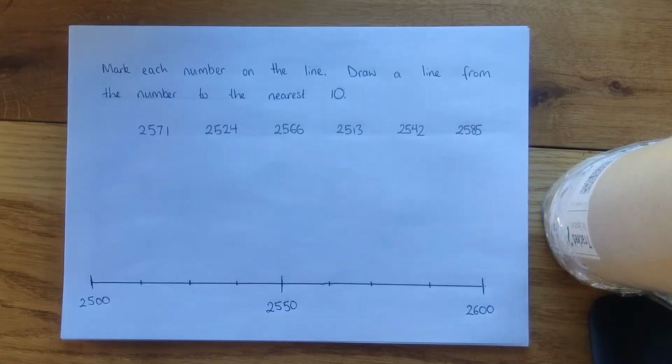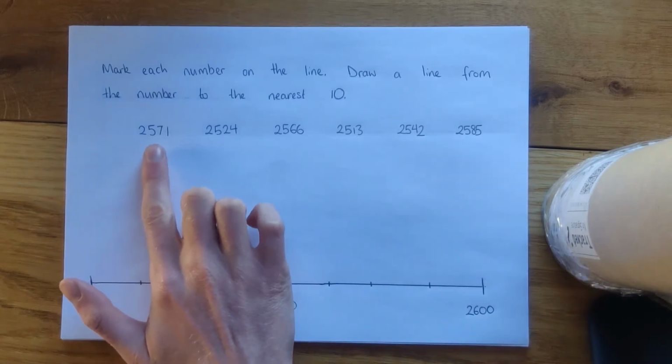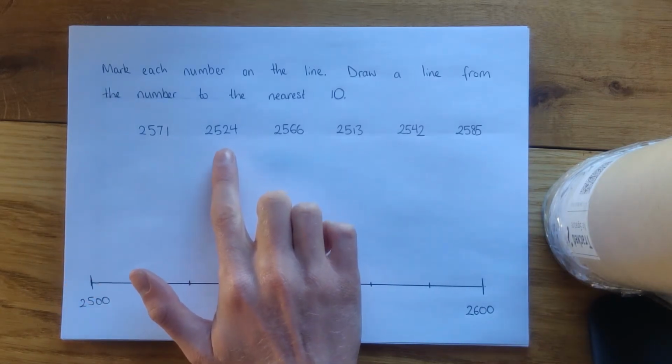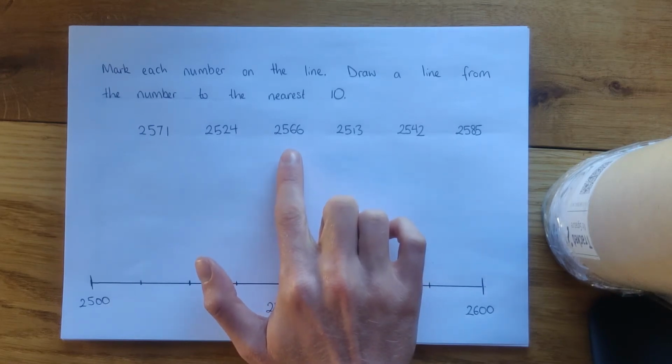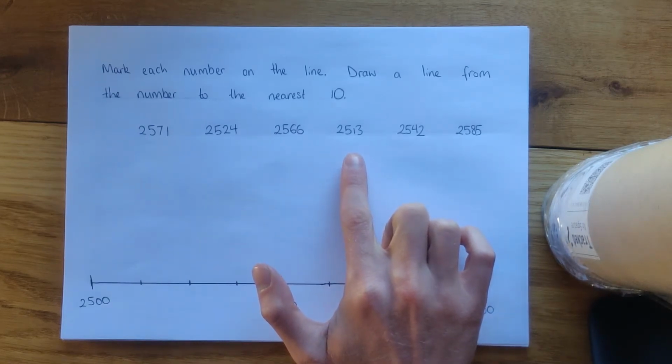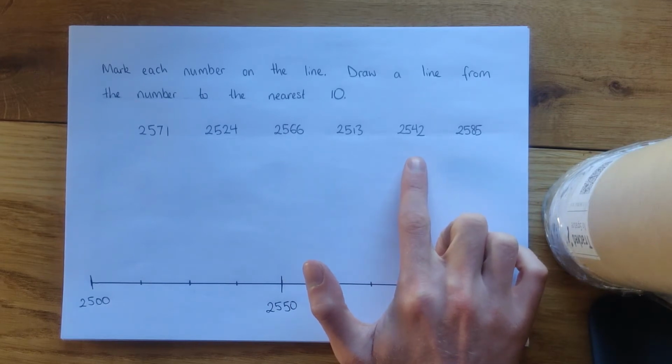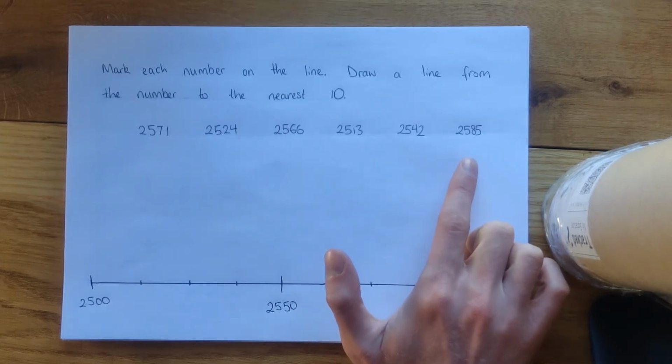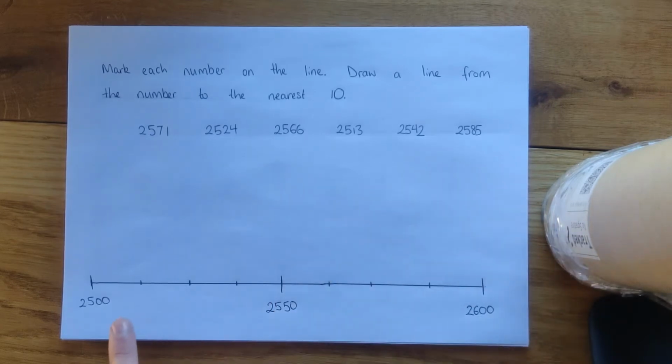Okay, the next bit of work is asking us to mark each number on the line. It says draw a line from the number to the nearest 10. So the numbers we've got are 2,571, 2,524, 2,566, 2,513, 2,542, and 2,585. And they're going to go on one of these intervals between the numbers 2,500 and 2,600.